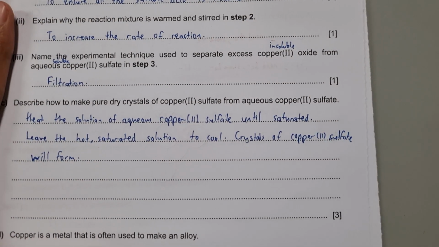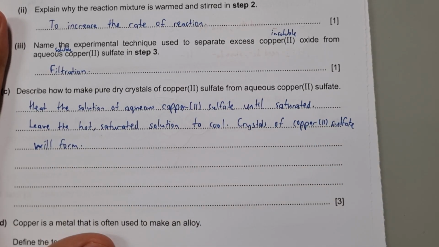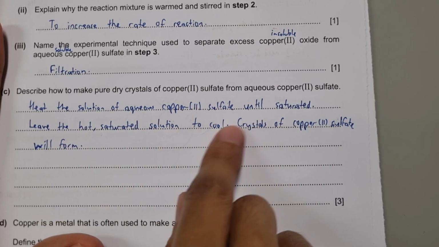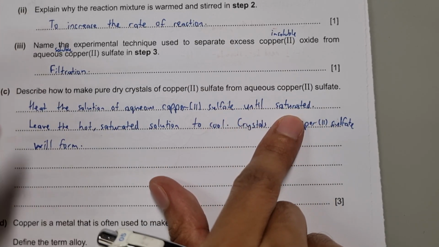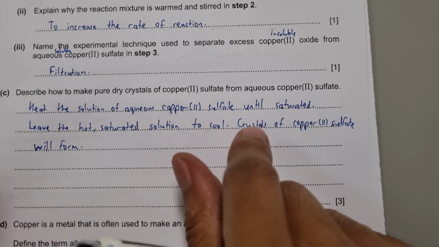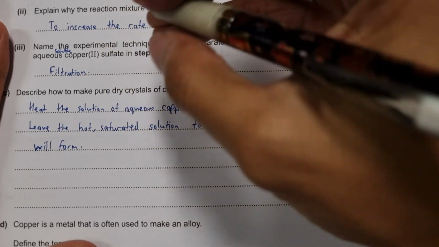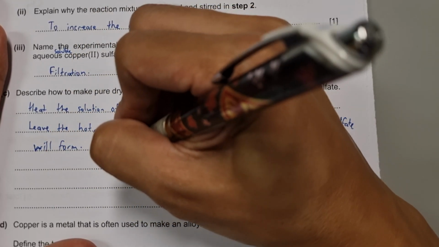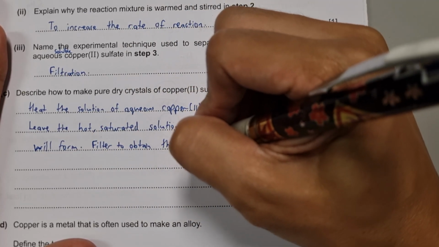Alright, next. Some students after this, the step that they always forget is to filter to obtain the crystals. Since it's just a saturated solution, there might still be some water left over. So you want to remove the water from the solid crystal, so you need to filter to obtain the crystals.